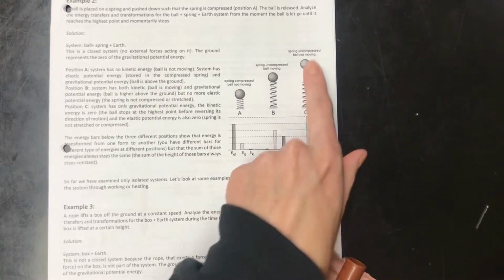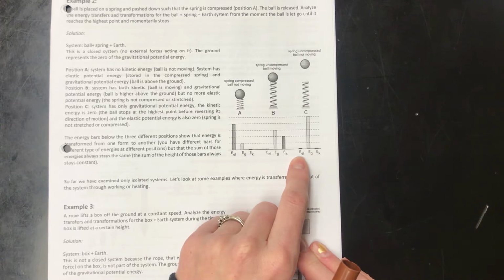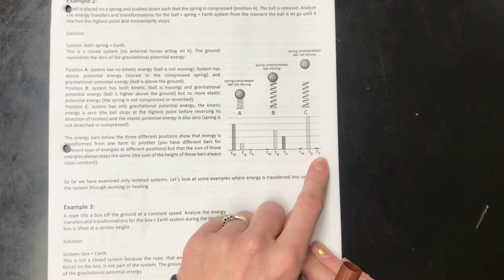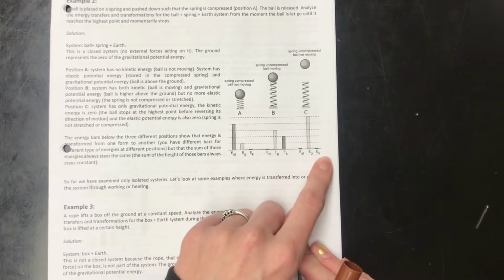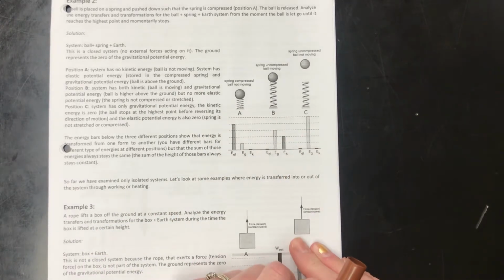Here it's stopped all the way at the top, so there's no kinetic energy. It's not touching the spring anymore, so there's no elastic potential energy, and it's all the way at the top, so it is gravitational potential energy. This one is also a closed system, because if we stack all these up, we're going to end up with the same amount of energy every time.